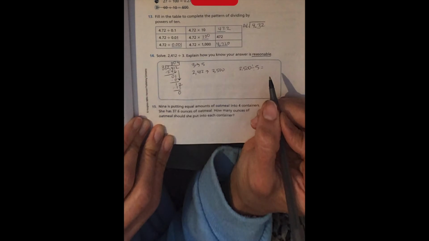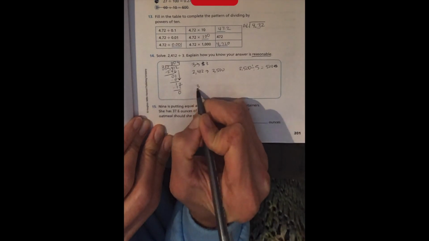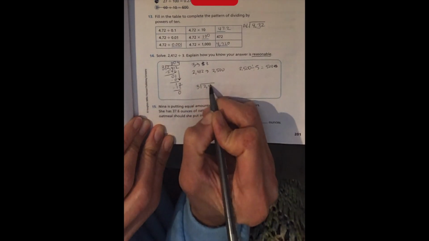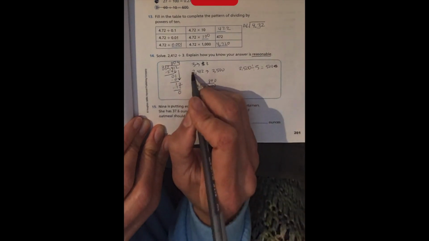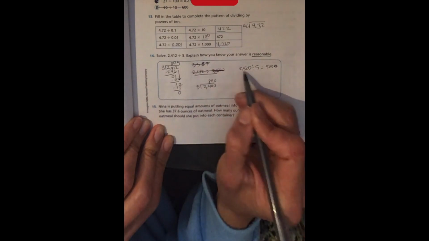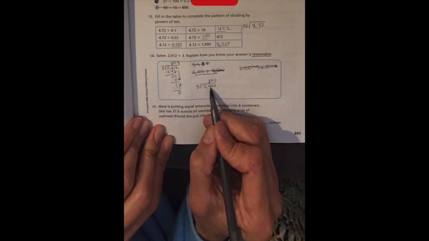let's see. Well, that won't give me an answer very, very close. It would get me 500. So I could just keep 3 the same and round that to 2,400, and 2,400 divided by 3 would give me 800, and that's more reasonable. So I would not round like this. I would keep 3 and round that 2,412 to just 2,400, because 3 goes into 24 very evenly, right? We said that in the beginning.